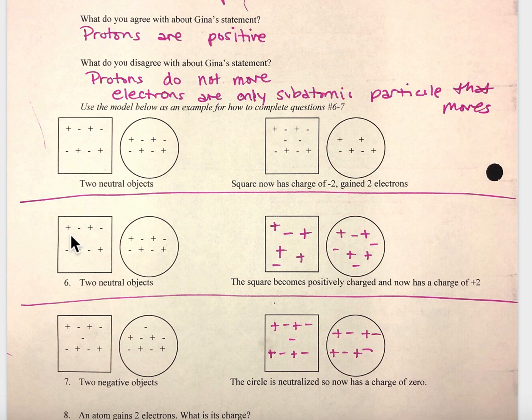And then here we again start with two neutral objects, and the square becomes positively charged with a charge of +2. In order for that to happen, the square needs to lose two electrons. So 2 electrons moved from the square to the circle.